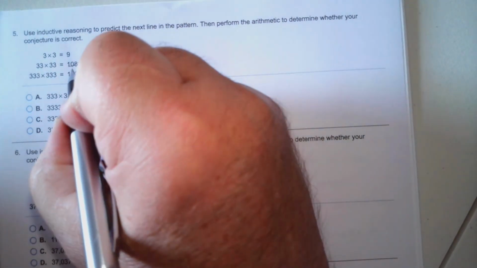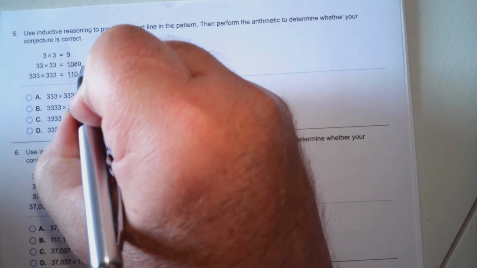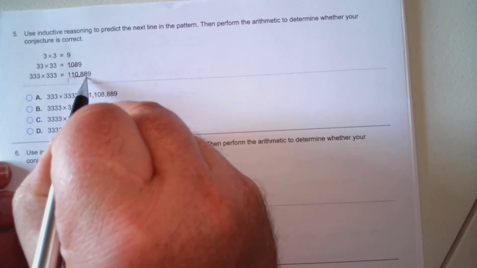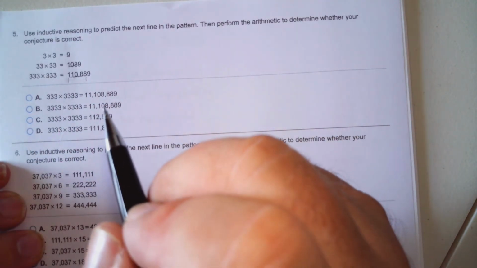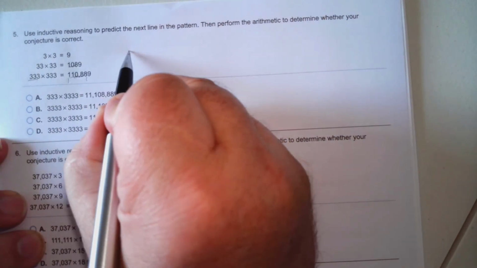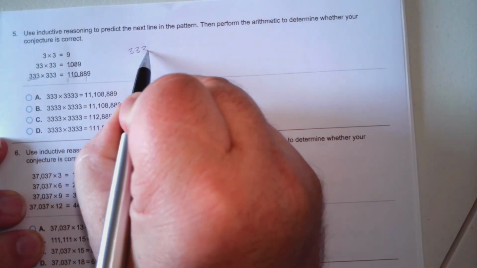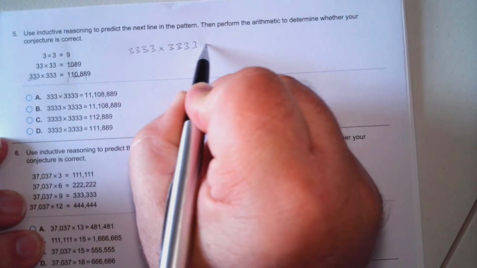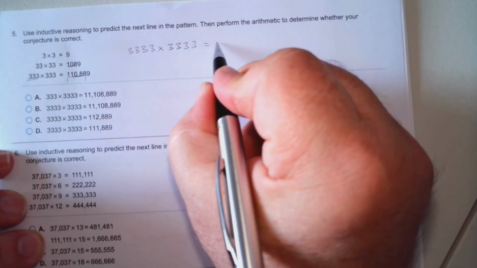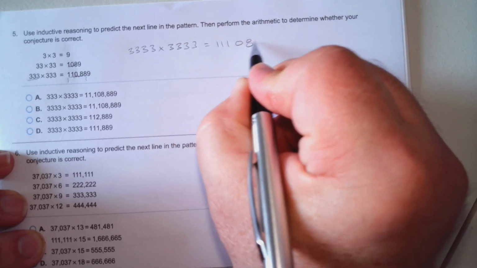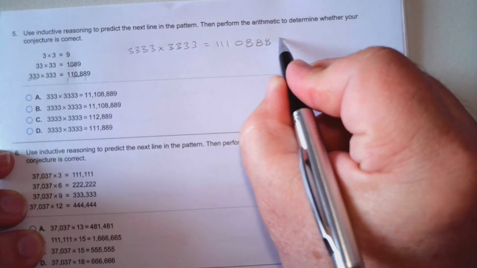We have 108 in front of the 9. Here's 108. We have a number 1 and 8 after it. So the more 3s we have, if we have 4 3s, then we're going to have 1, 2, 3, 0, 1, 2, 3, 9.